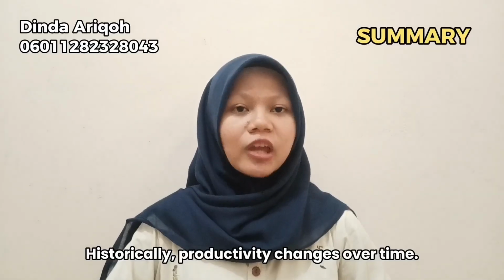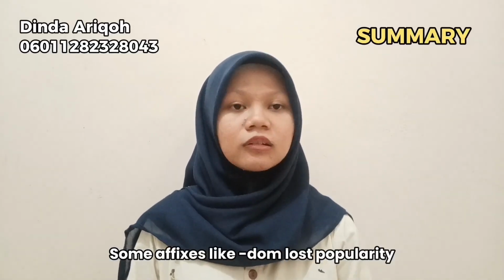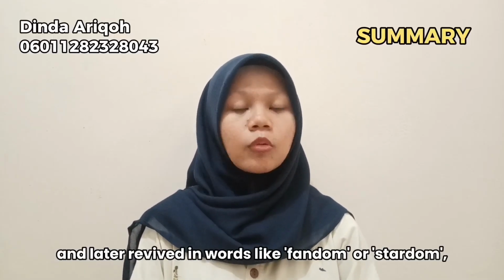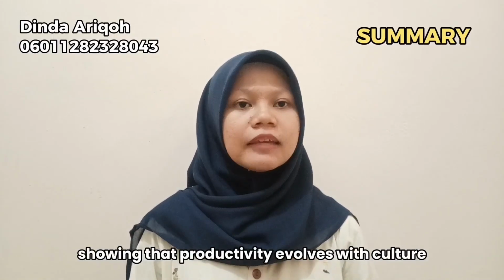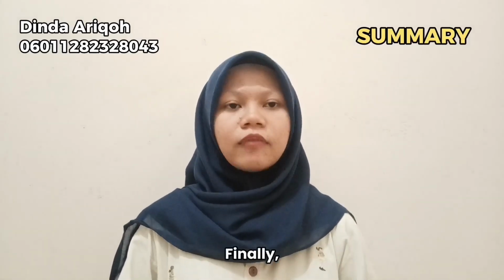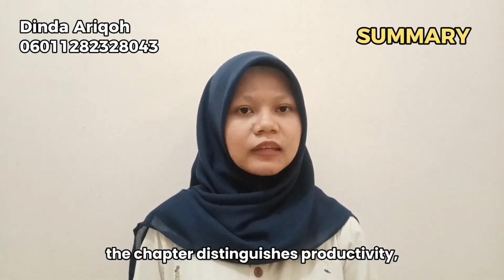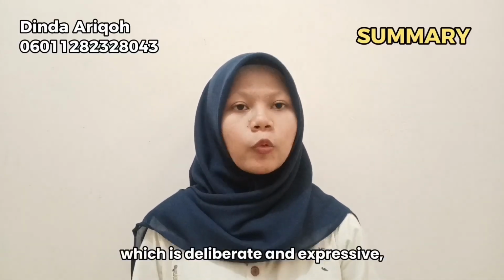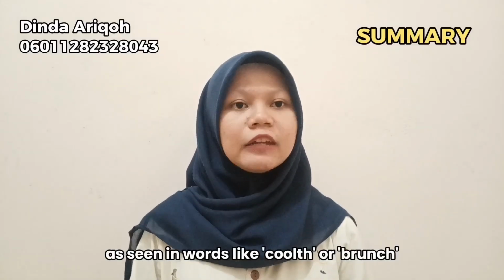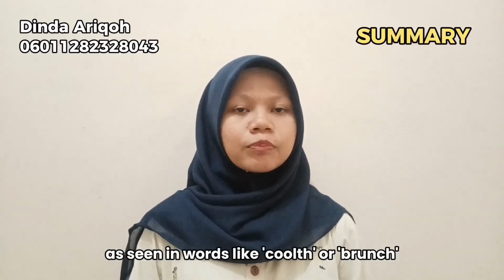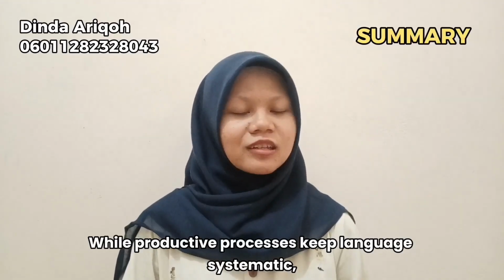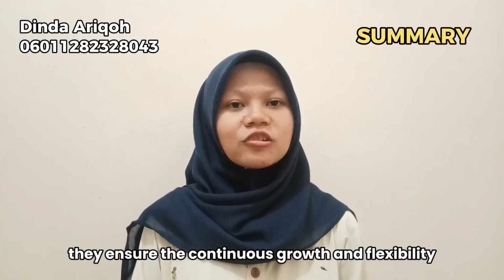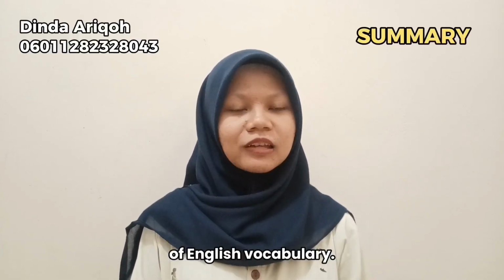Historically, productivity changes over time. Some affixes like -dom lost popularity and later revived in words like fandom or stardom, showing that productivity evolves with culture and usage. Finally, the chapter distinguishes productivity, the rule-based, unnoticed word creation, from creativity, which is deliberate and expressive, as seen in words like coolth or brunch. While productive processes keep language systematic, creative ones make it dynamic and engaging. Together, they ensure the continuous growth and flexibility of English vocabulary.